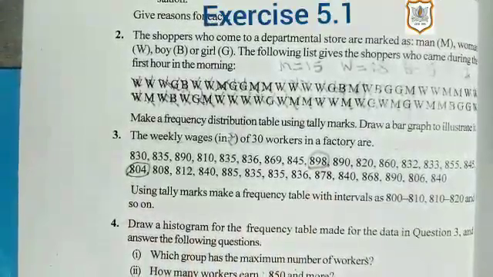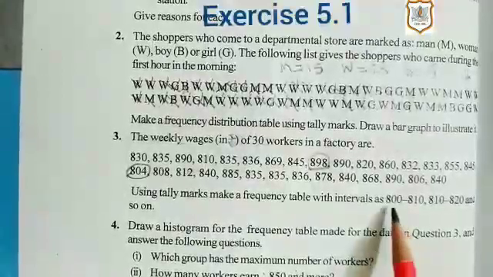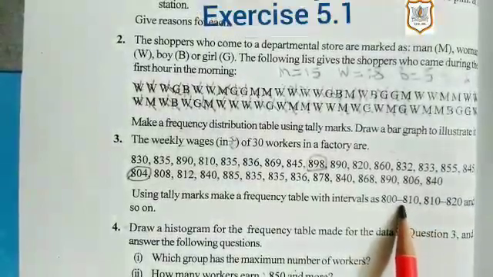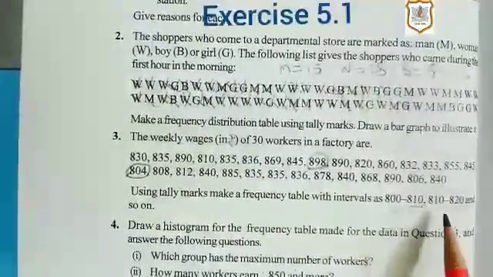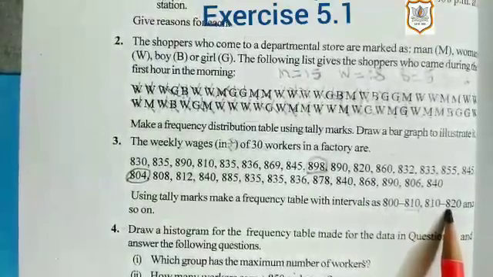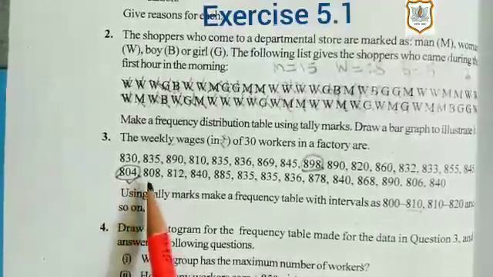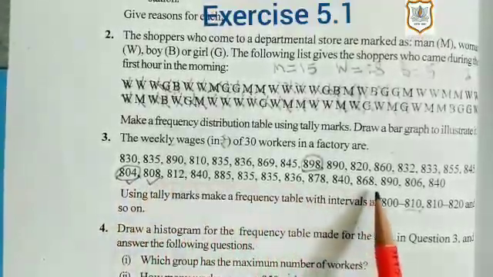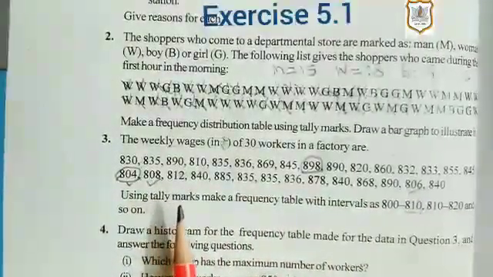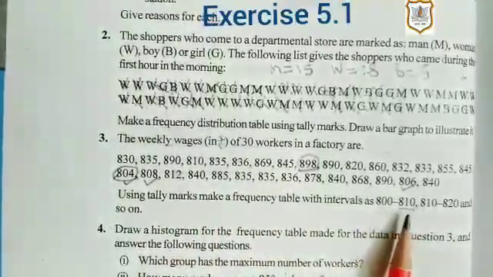First, we will find out how many numbers come in the class interval 800 to 810. We will not include 810 in this group; we include 810 in the next group, as I have told you earlier. Clear? So 804, 808 and 806. Three numbers come between 800 to 810. Clear?